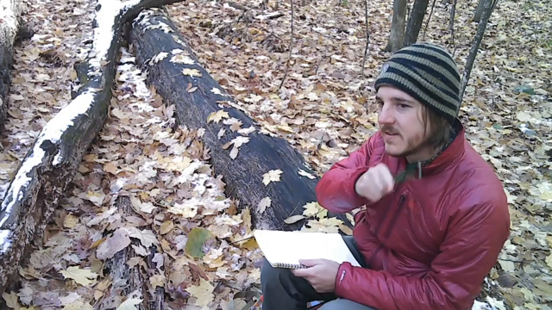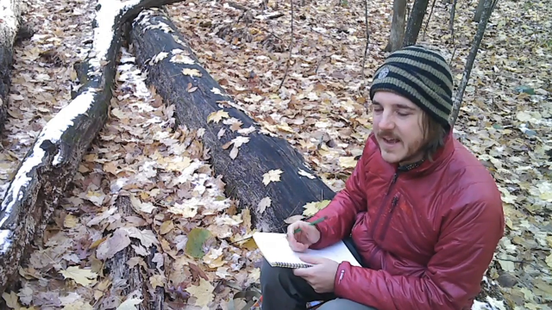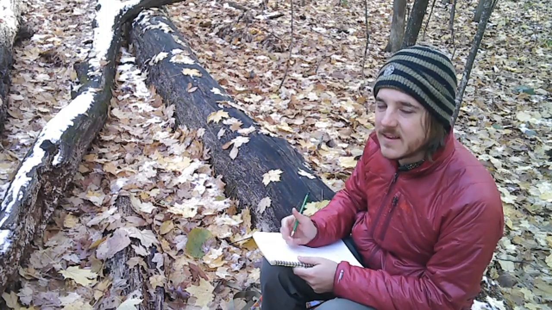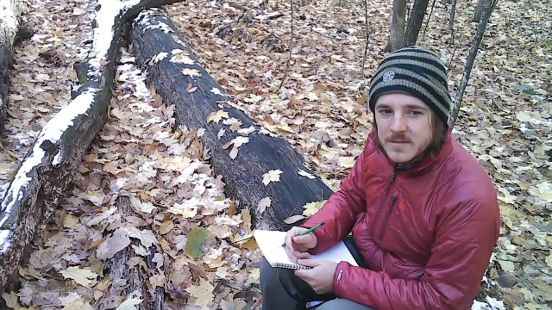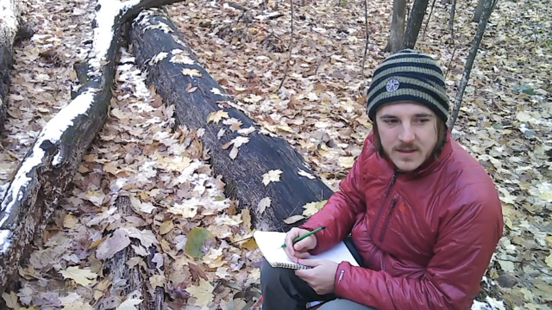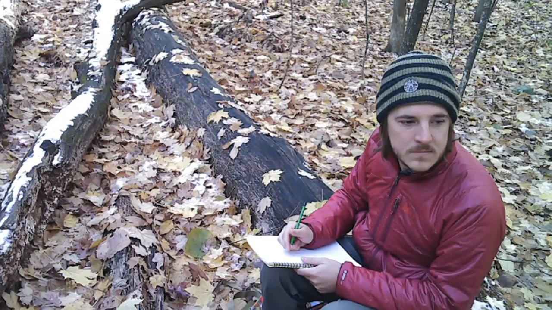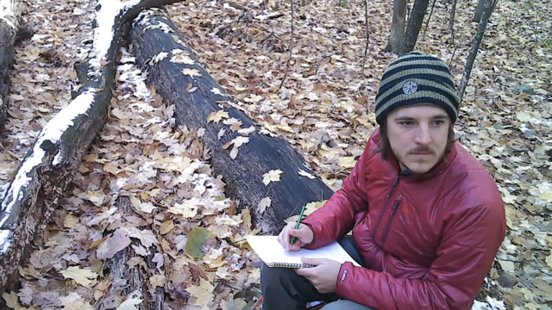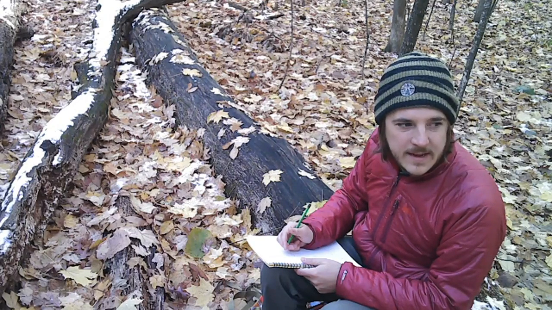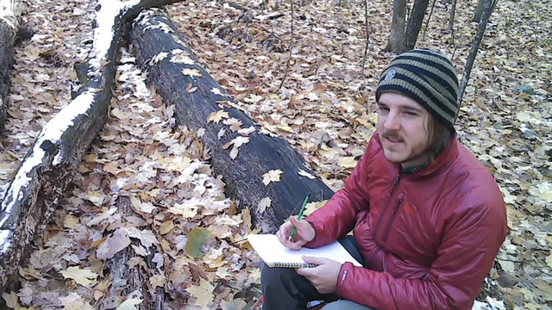You hear that raspy noise again coming from over there that I think is the nuthatches. So I wrote that down again, that it's coming from multiple spots. You can kind of hear there's two sets of those raspy bird calls.